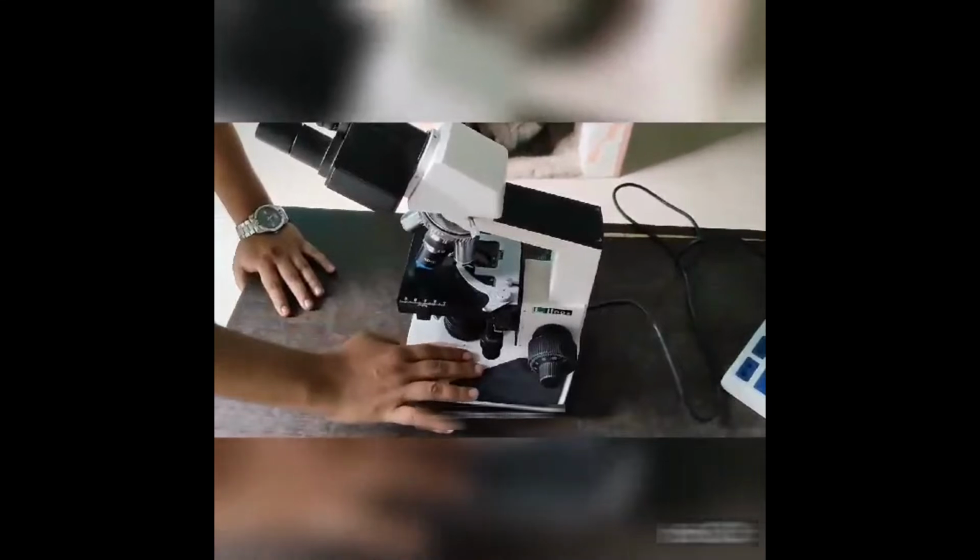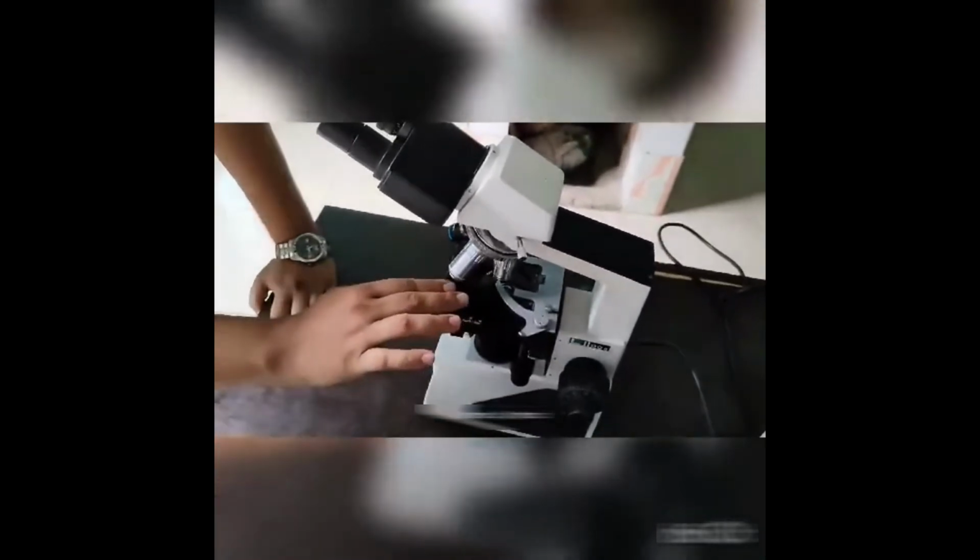So this is the base, and then the pillar, and this is the arm, and this is the eyepiece, and then this is the nosepiece. Three lenses: 10x, 40x, and oil immersion, which is 100x. And then this is the stage.